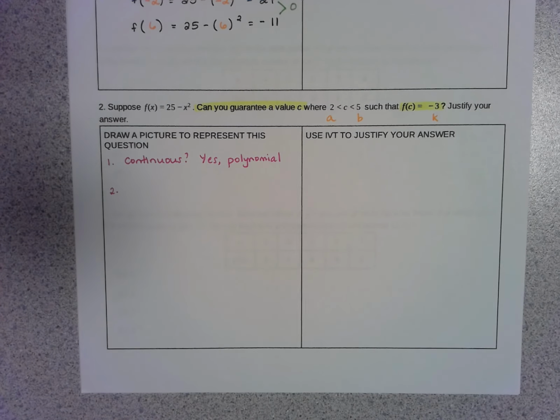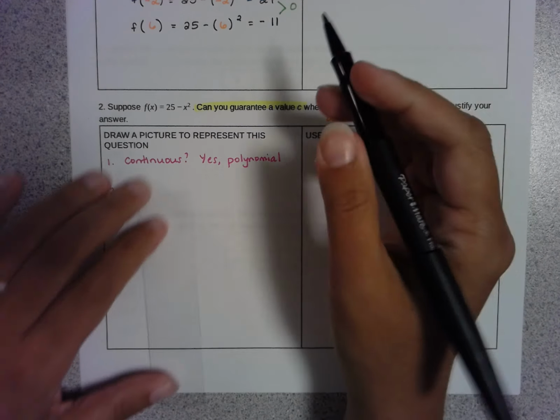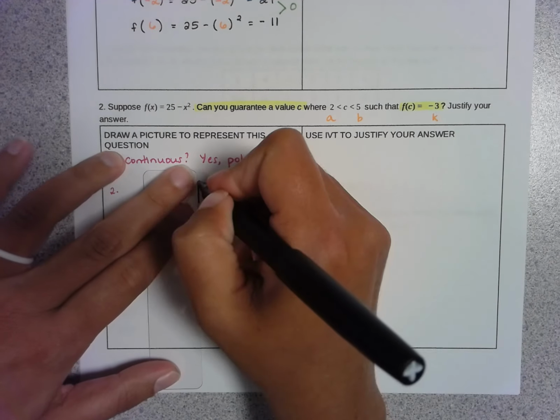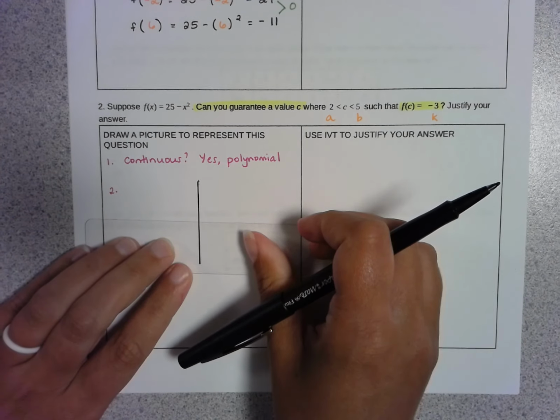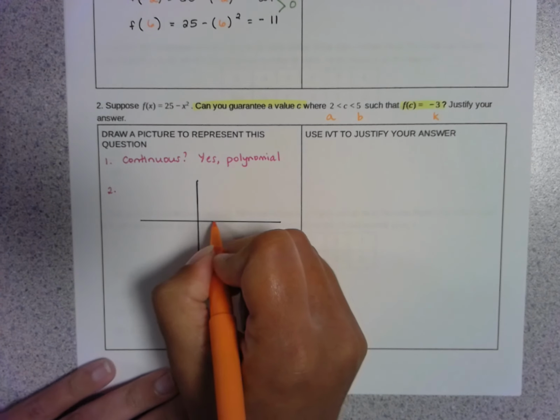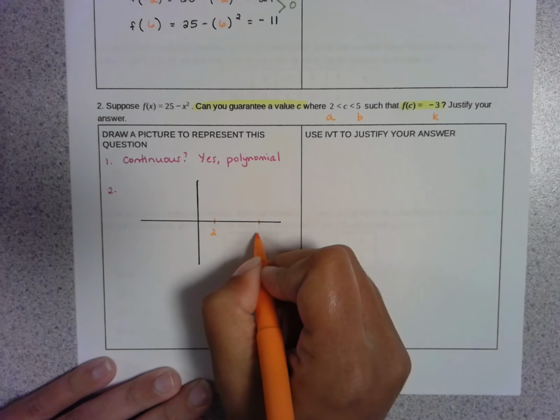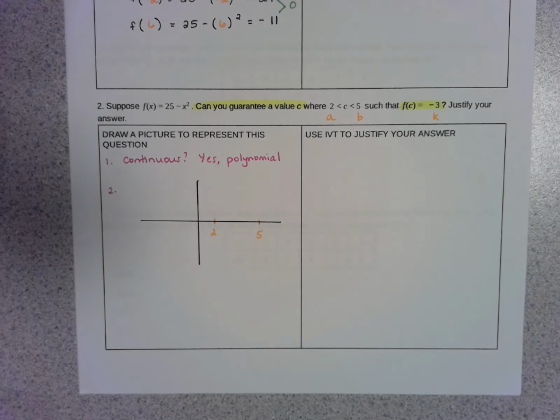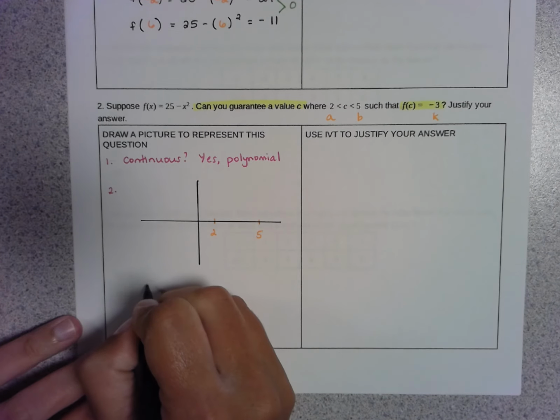So to do this, I'm going to sketch a graph. It helps me visualize whether I've met this condition or not. My important x values here are positive 2 and positive 5. So let's see here, positive 2 and positive 5. Those are my important x values. I'm going to plug those x values in.